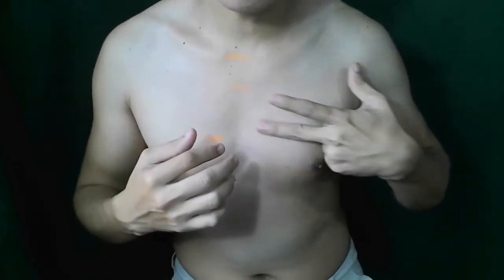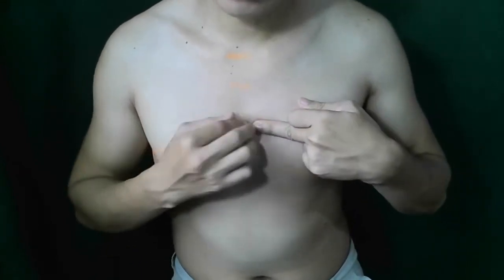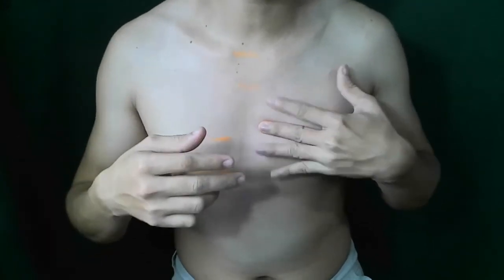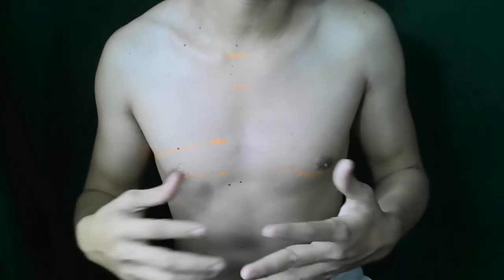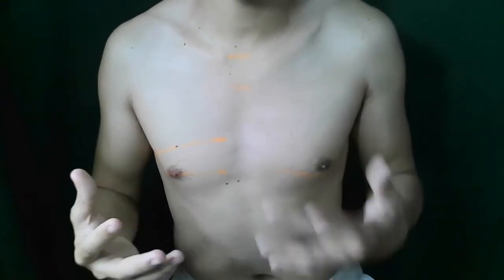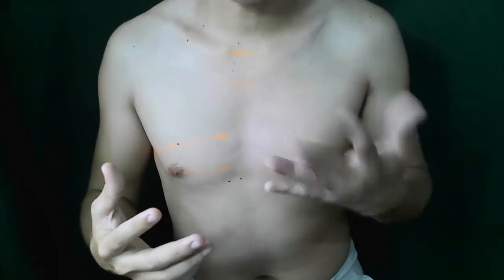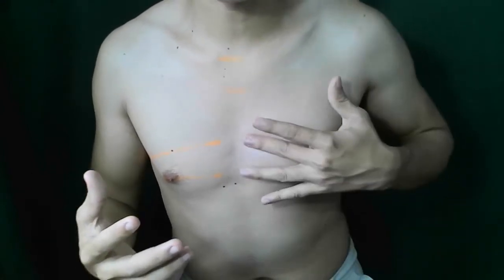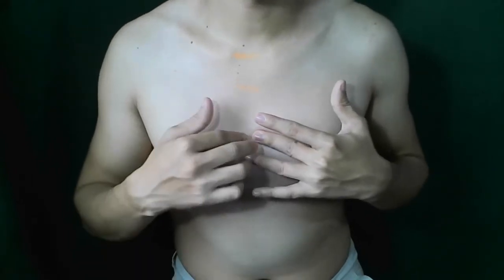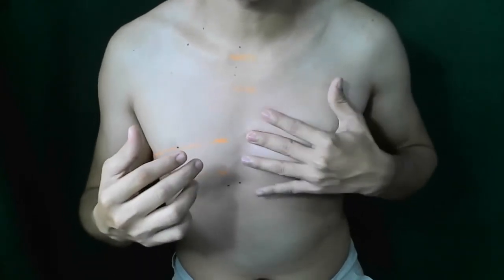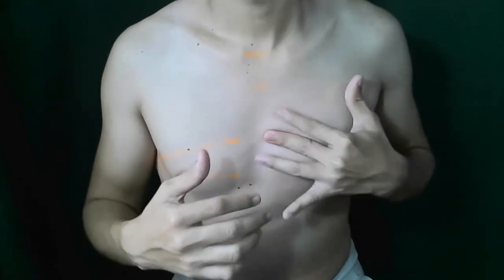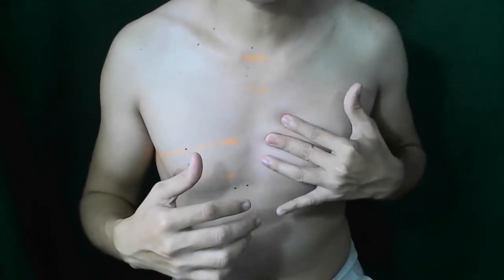By the way, when doing percussion, it has been found through long clinical testing and approaches that it's best that we use our hands, with one hand as the pleximeter to locate the area, stabilize it, and locate the intercostal spaces.